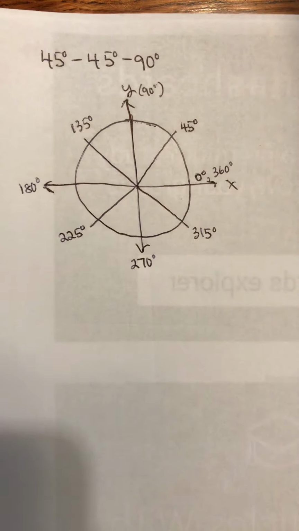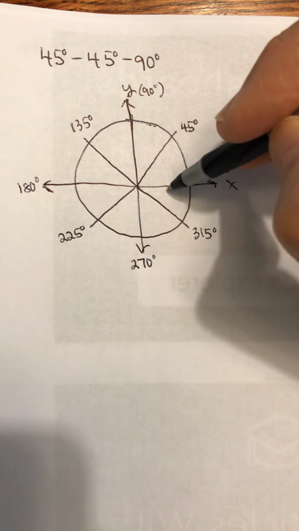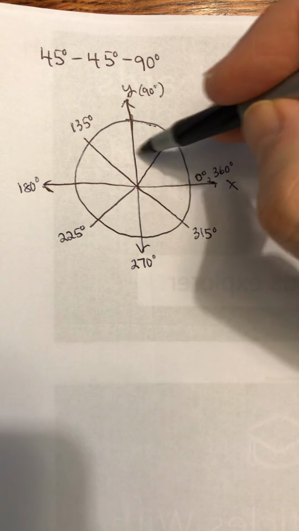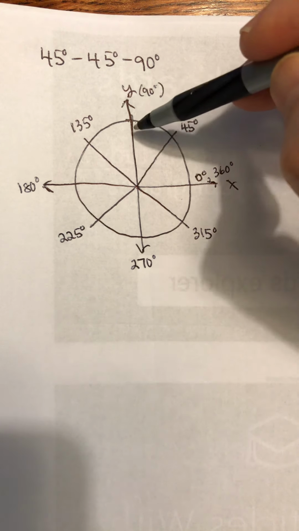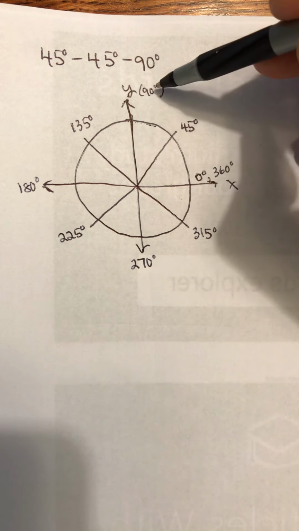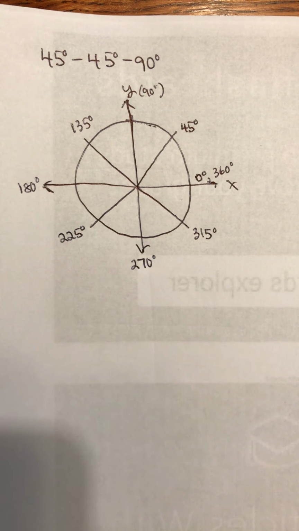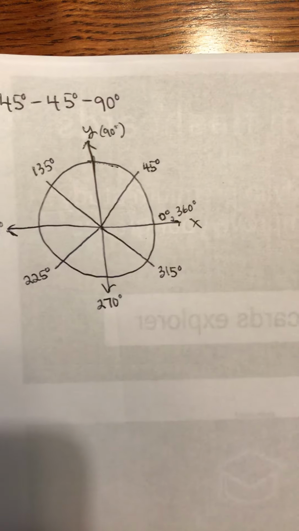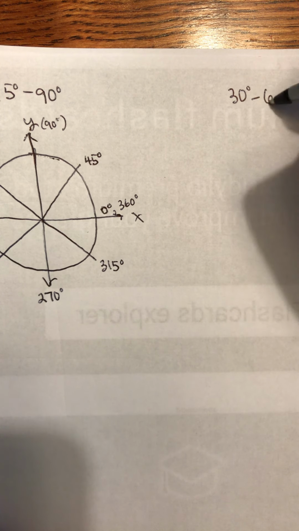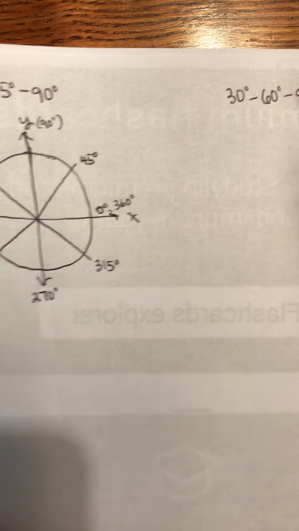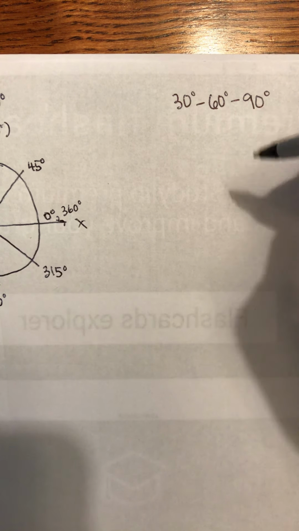So like I was saying before, here, this is a 360 degree angle. This is a 90 degree. If I add 360 onto that, then I'm at 450, which is going to end right here. So 90 and 450 are what we call coterminal. Then the other special triangle we dealt with was the 30, 60, 90 right triangle. So I'm going to look at those angles on this circle.